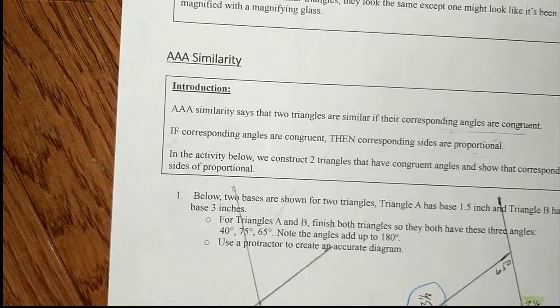But this is one way to line up which sides are corresponding, because there's no way for the shortest side of one triangle to be connected to the longest side of the other triangle and for them to be proportional. So this is one way to make sense of that. Okay, so now I'm going to fill in this chart.